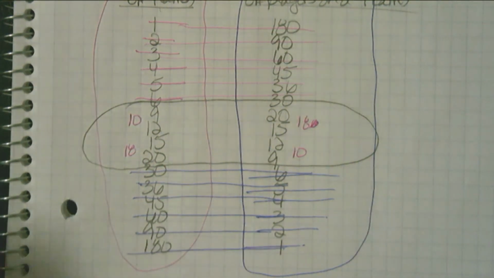So tonight's homework has 3 problems that are just like these. Please be organized. All right, you guys cool?